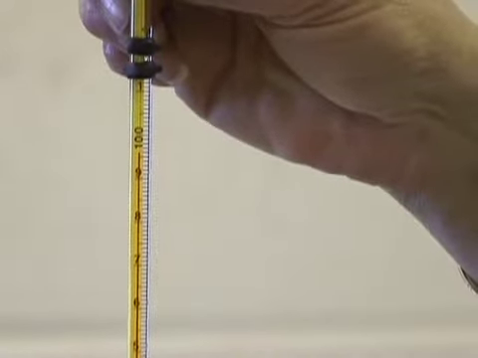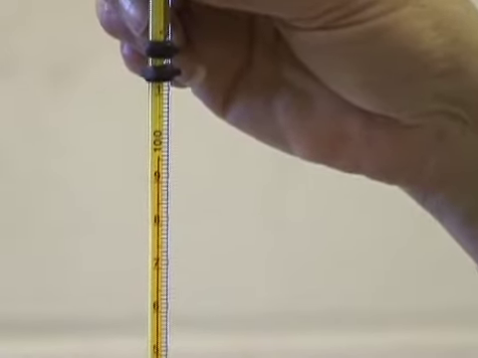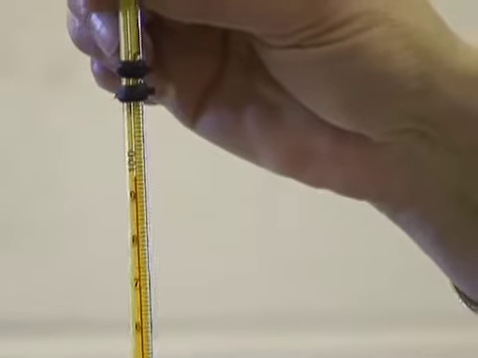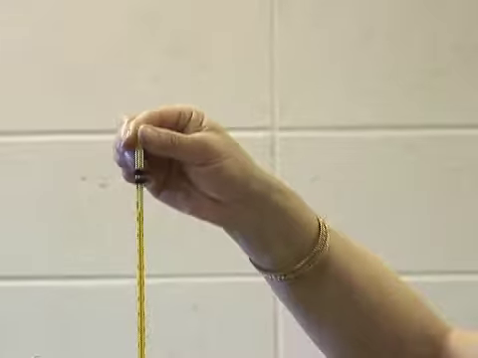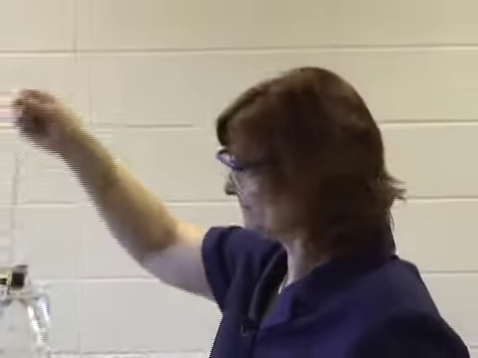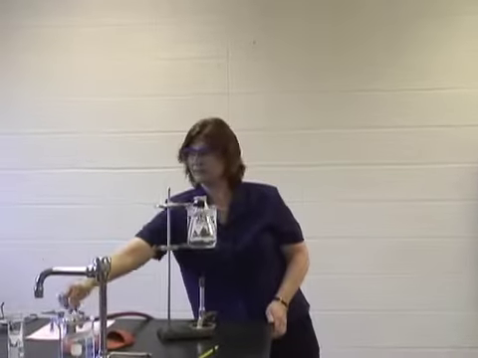And my boiling point is 96.0 degrees Celsius. And then I'm going to turn off this Bunsen burner, unfortunately, but we have to go on with the lab.